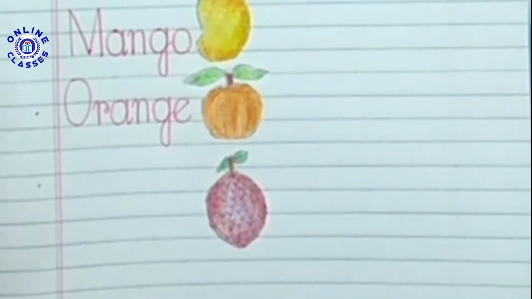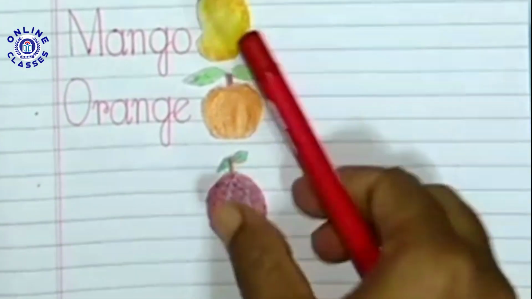Which fruit is this? Lychee. It is a one-seeded juicy fruit.